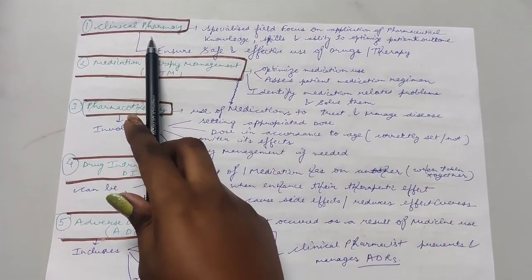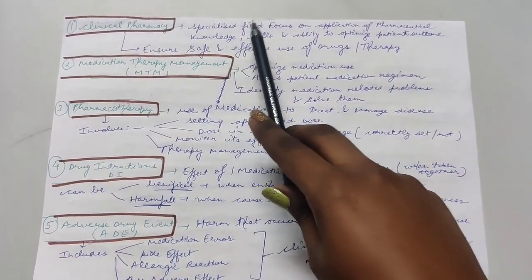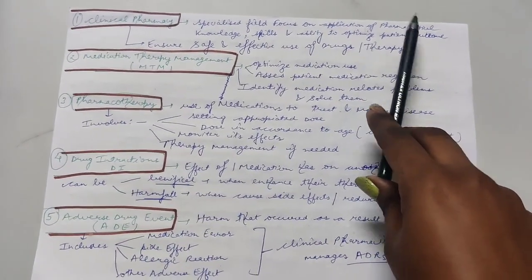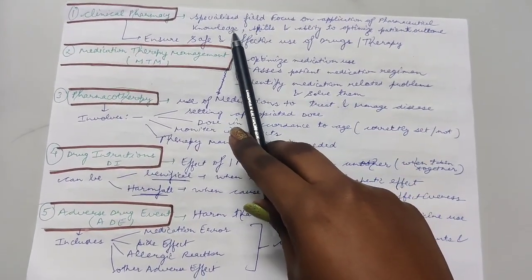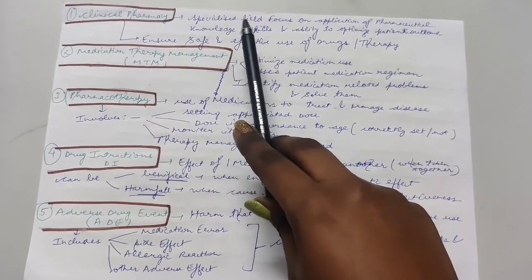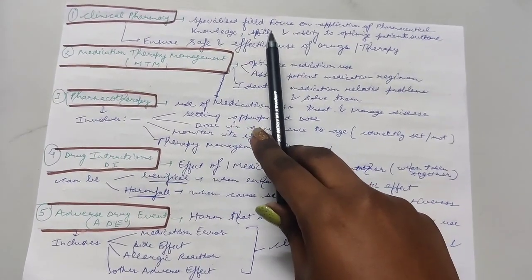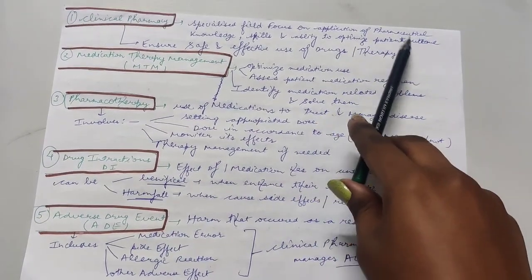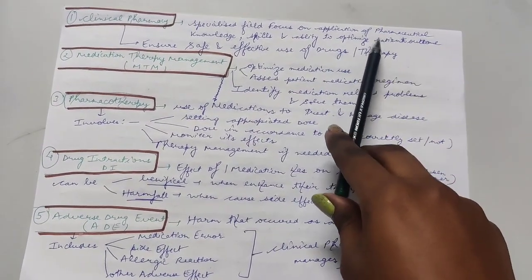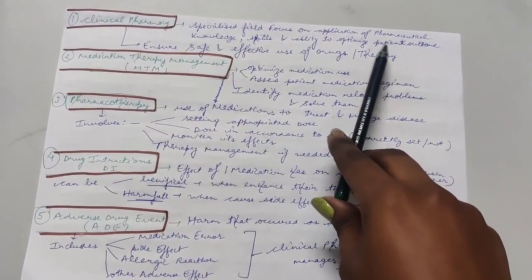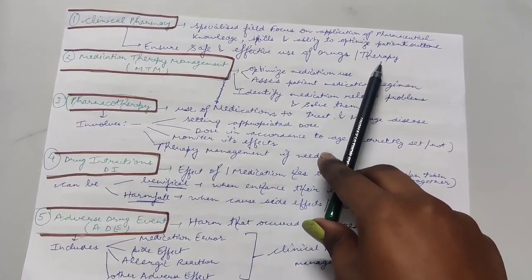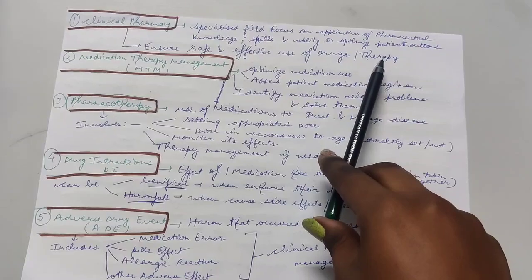Firstly, clinical pharmacy. It is a specialized field focused on application of pharmaceutical knowledge, where the person should have good knowledge about the drugs and their treatment, the best skills to implement, and the ability to optimize patient outcome. The outcome should be safe and effective treatment with the drugs, providing the best therapy so that the disease is cured early.